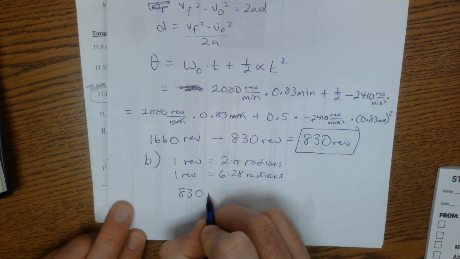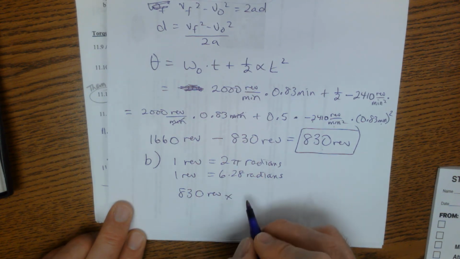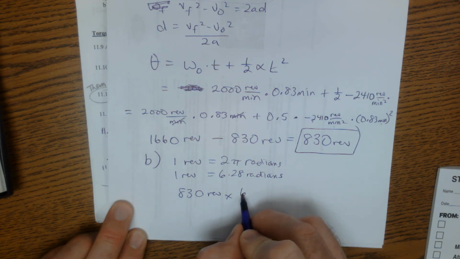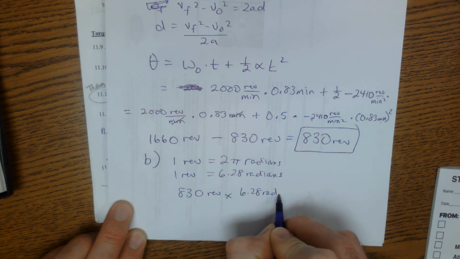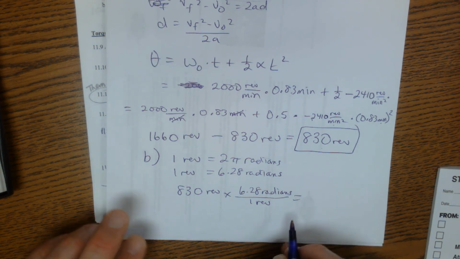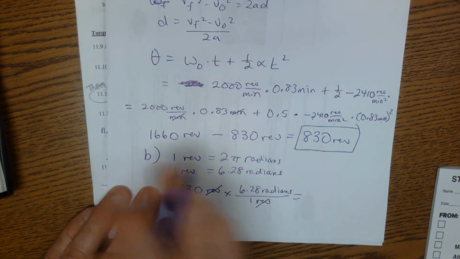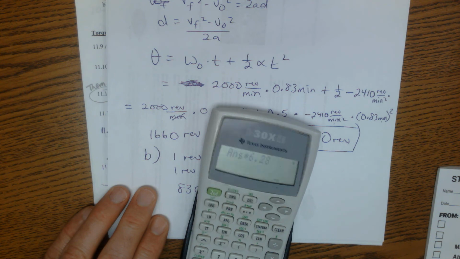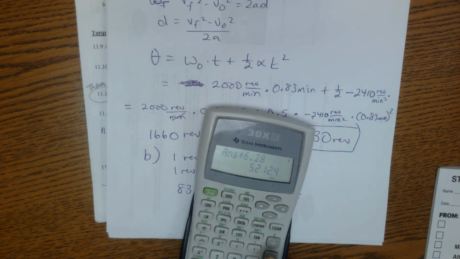So 830 revolutions times 6.28 radians over 1 revolution. Revolutions cancel, and 830 times 6.28 gives me 5,212.